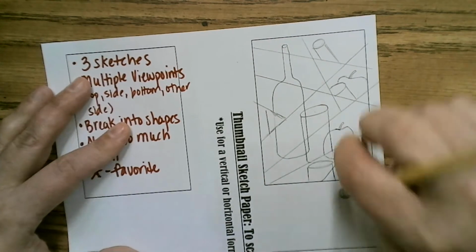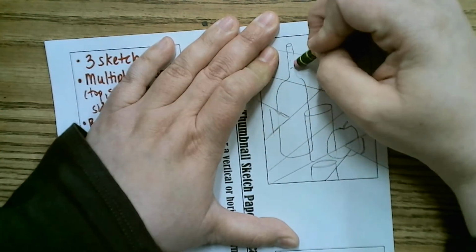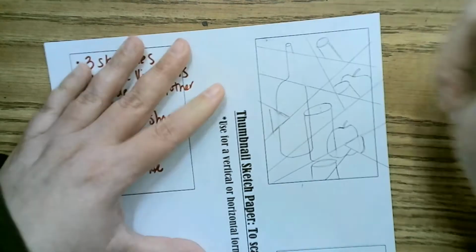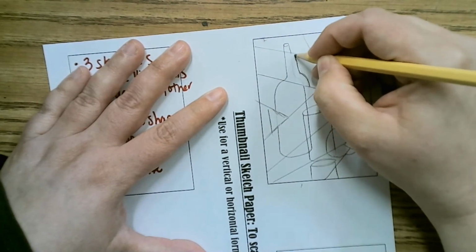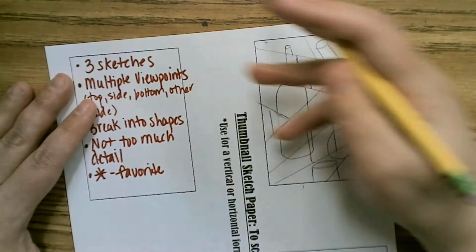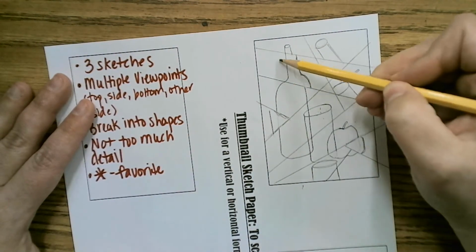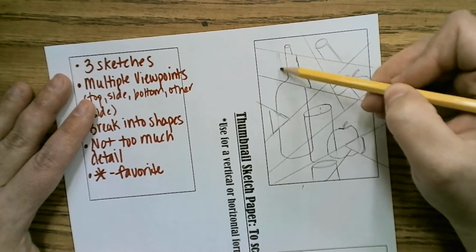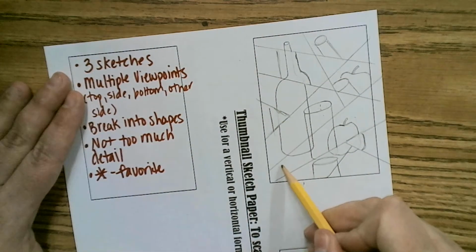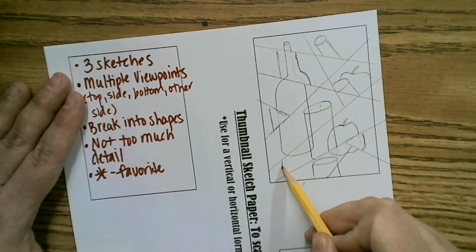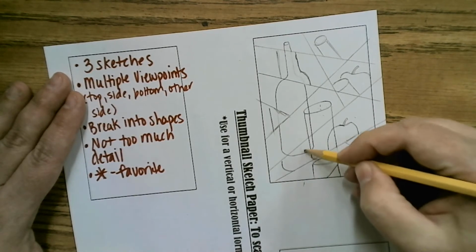So I'm repeating. I'm going to move that out so that it doesn't line up perfectly. Maybe I'm going to draw another side to the bottle over here. Okay, like another piece of the bottom of the bottle.